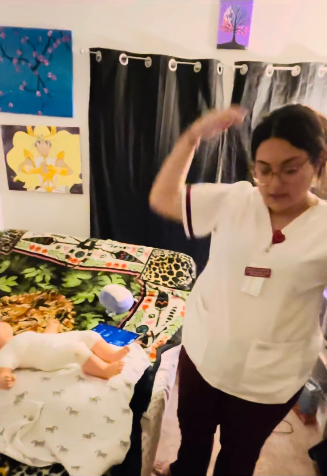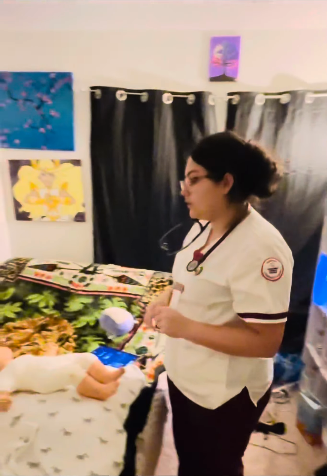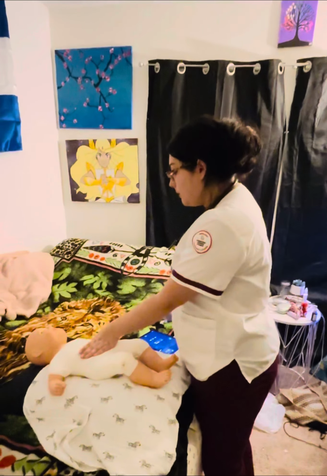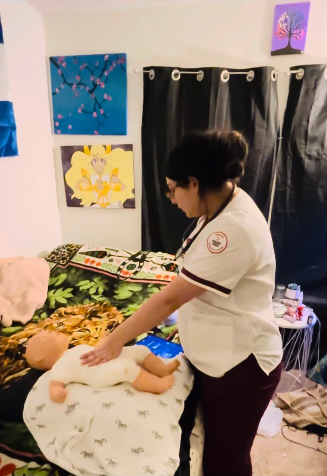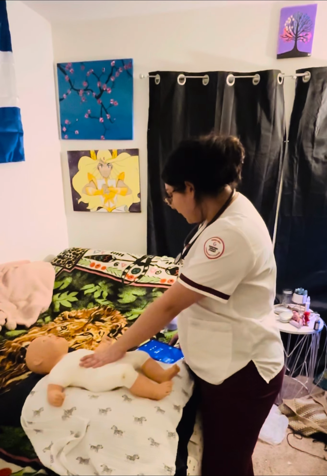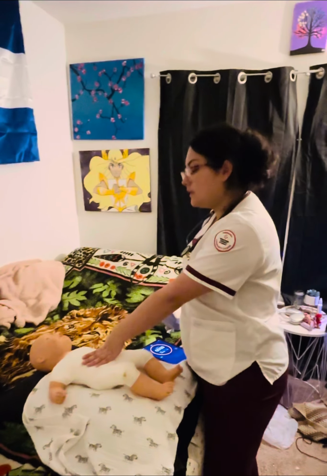Alright, I note that the baby's heart rate is 120 beats per minute. I'm going to put my hand over the baby's stomach and chest to feel the rise and fall. I'm going to count for 1 minute, starting now.